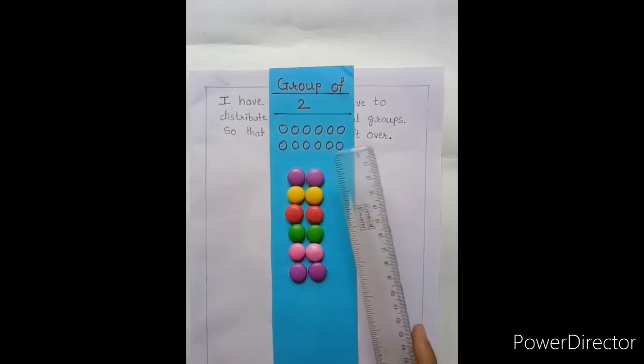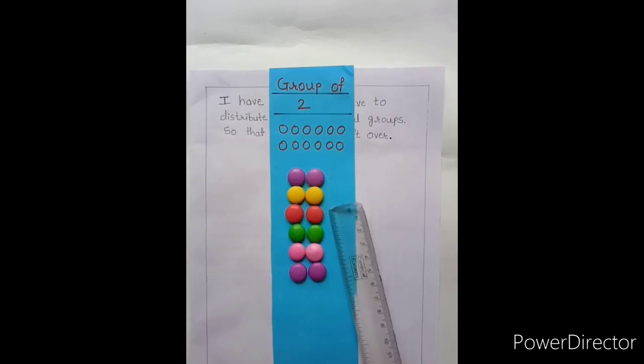Yes, we can distribute 12 gems in the group of 2. Each person will get 2 gems. No gem left over. Now let us see how we can distribute these 12 gems in the group of 3.